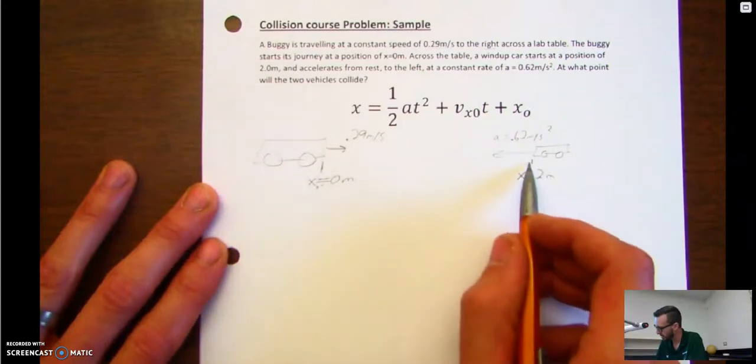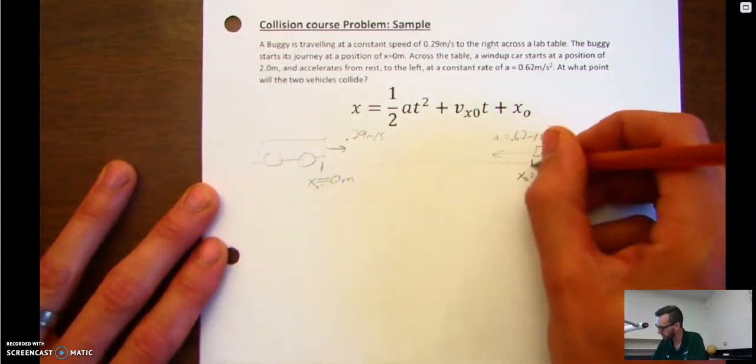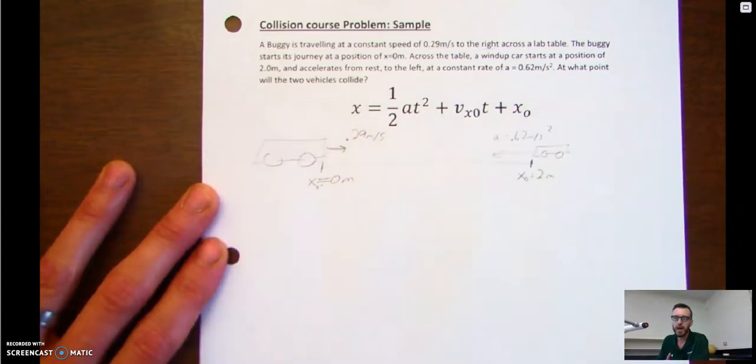Now, in our lab, we're only a meter apart. For this sample problem, we're 2 meters apart. Again, you can use the same mathematical structure that you're going to see here in order to help you out with your lab. So let's dive into this.